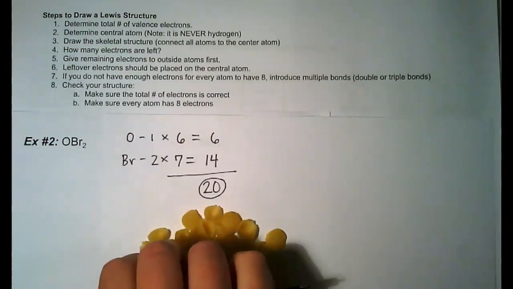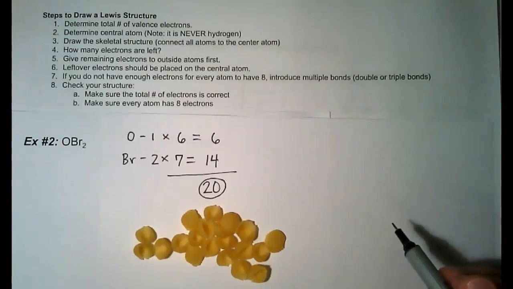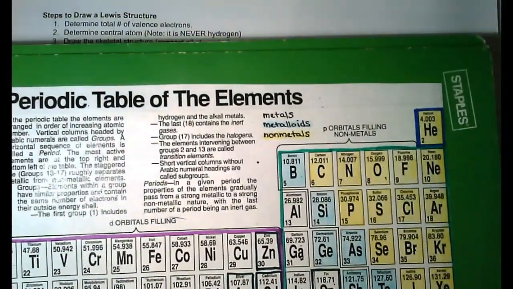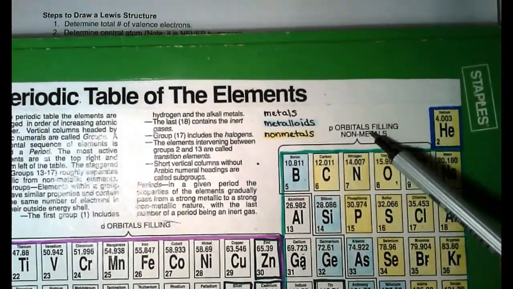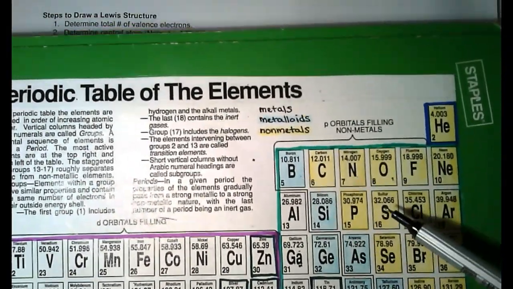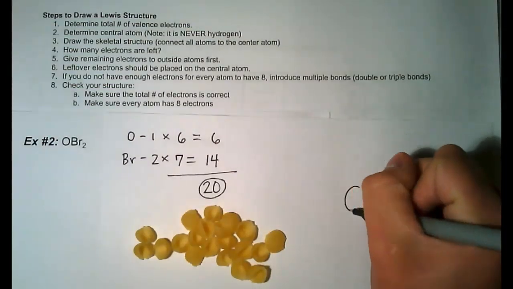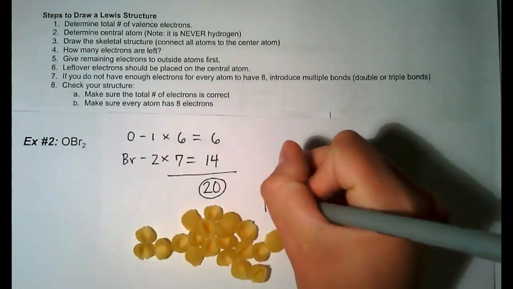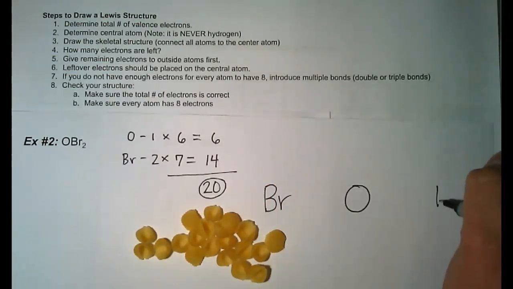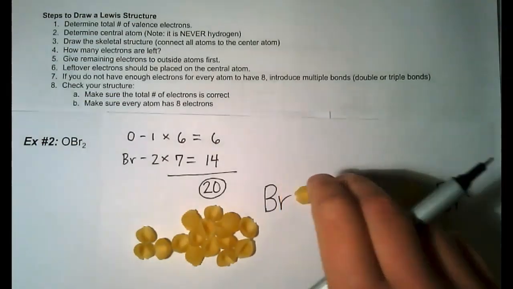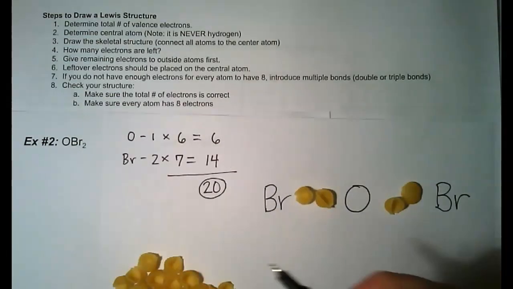So now that I have my 20 electrons, I'm going to determine which atom will be in the middle. And remember, we said that the atom in the middle is going to be whichever one is further to the left. So looking at my periodic table, bromine is here and oxygen's here. So oxygen's further to the left, so that will be my central atom. So oxygen is going to go in the middle, and then my bromines are going to go around it. And to draw my skeletal structure, I know that a bond is made up of 2 electrons, so I'm going to take 4 of my electrons and put them in my structure.